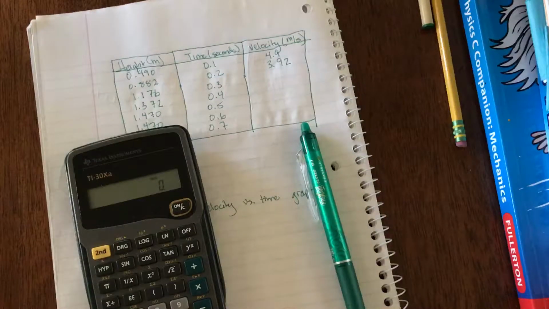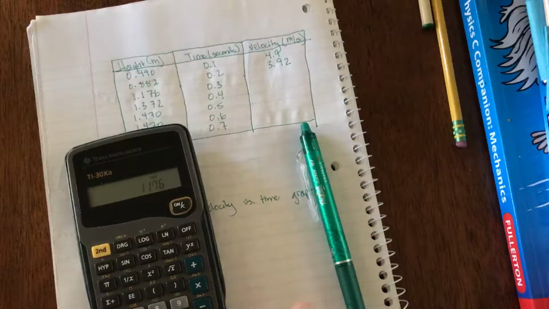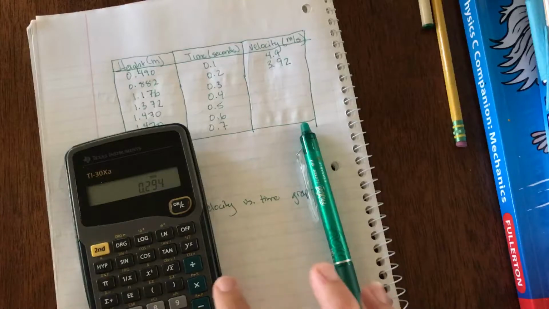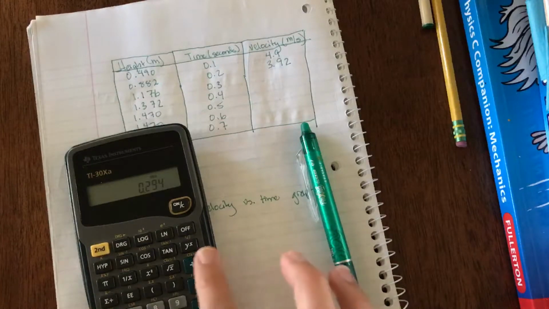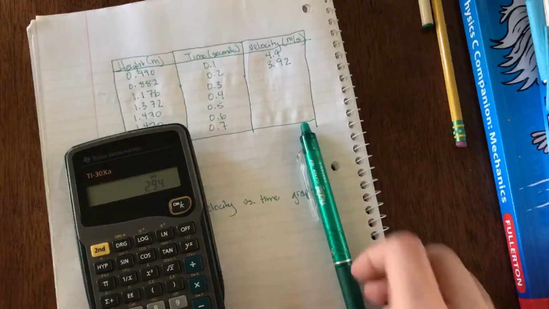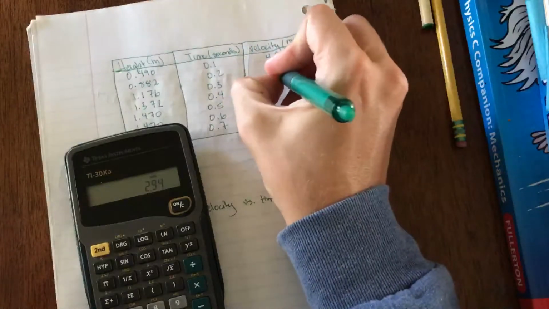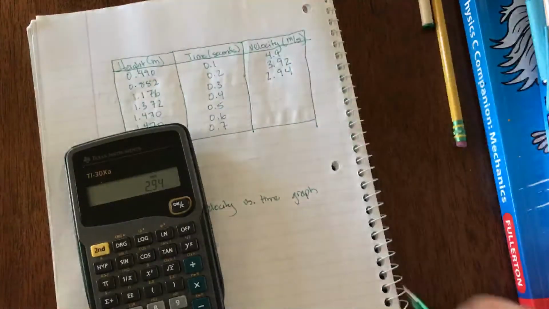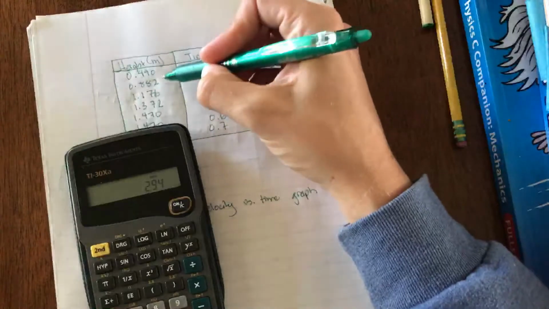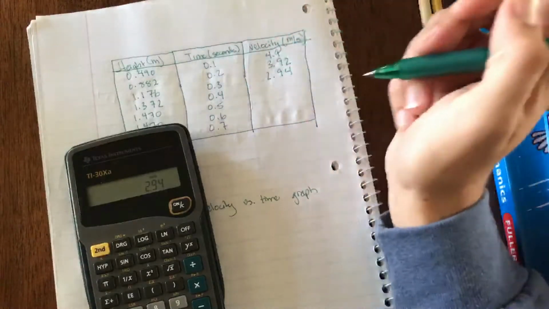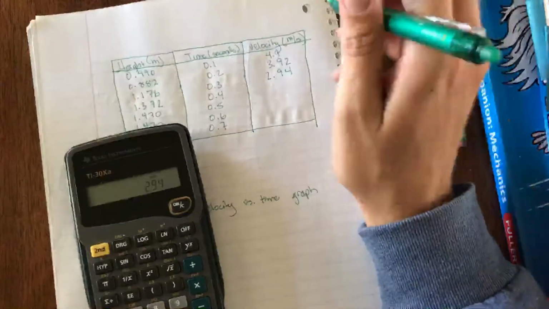Okay, now we've got 1.176 minus 0.882 divided by 0.1 to get 0.94. So what I want you to notice is that I'm doing this minus this and this minus this to get this, okay? That's the really important piece here.